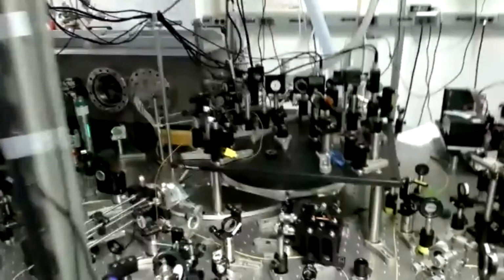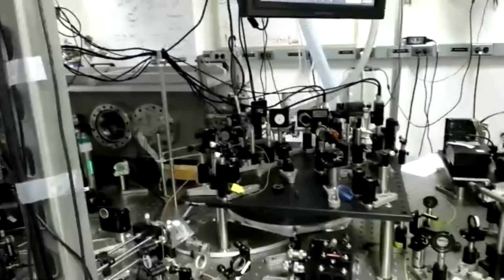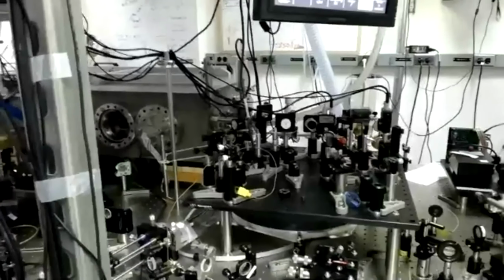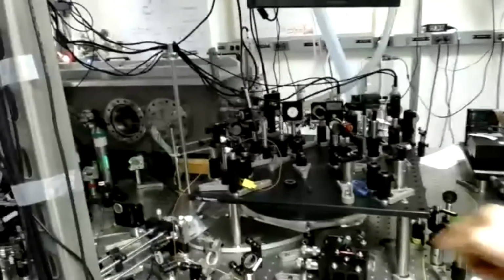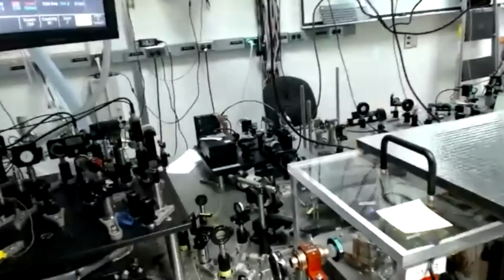If you're familiar with this year's or last year's Nobel Prize, that's the CPA system, the chirped pulse amplifier. We send a chirped pulse into this amplifier, then it has more energy. Later on, we compress it, then do the second harmonic generation for the spectroscopy. And here, I want to show you some electronics of this lab.